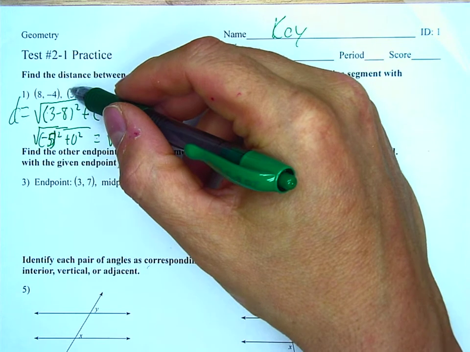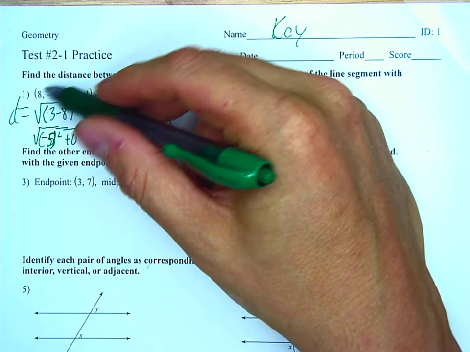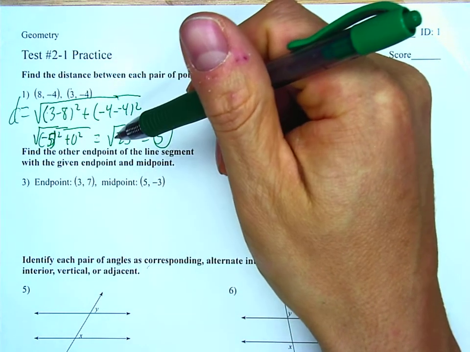The x is changed by 5. The y's did not change at all. Therefore, the distance is only 5 because the y's did not change at all.